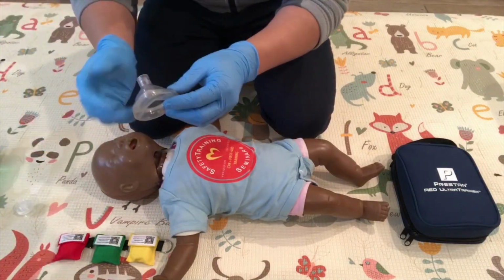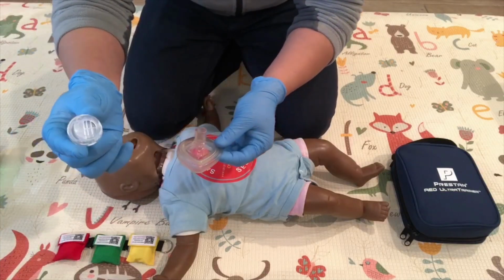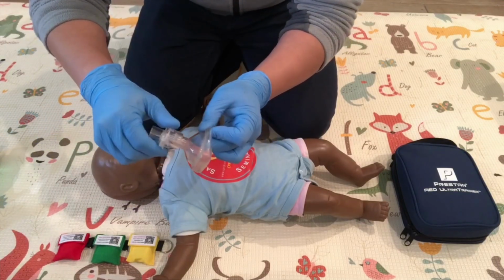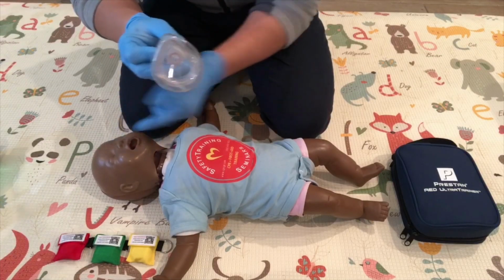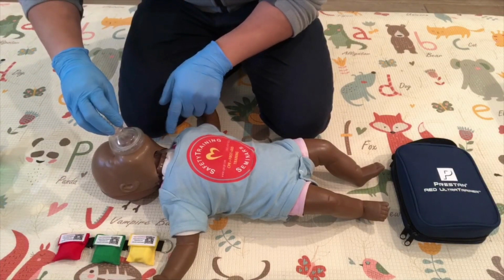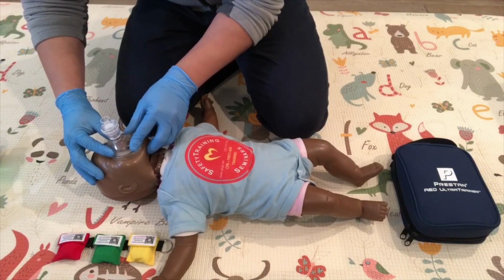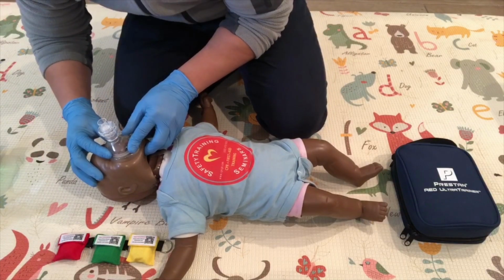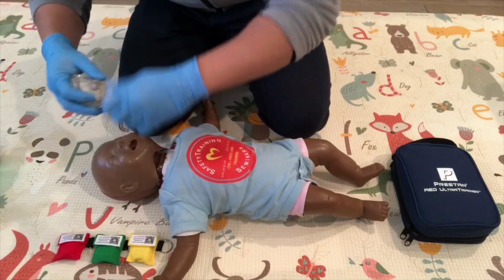Another technique is using a simple pocket mask like this one. First, attach the filter to the top. Pointy part of the mask lines up with the bridge of the nose of the infant, and the bottom half of the mask you want to line up between the lower lip and chin. Covering both the nose and the mouth, tilt the head into the neutral or sniffing position, and then you get to attempt 2 breaths looking for chest rise and fall.